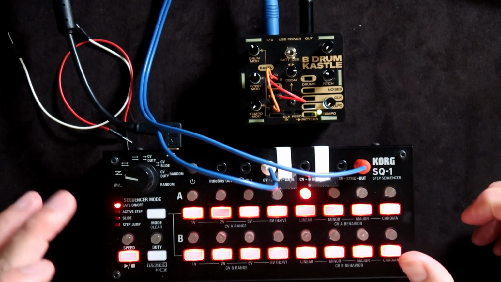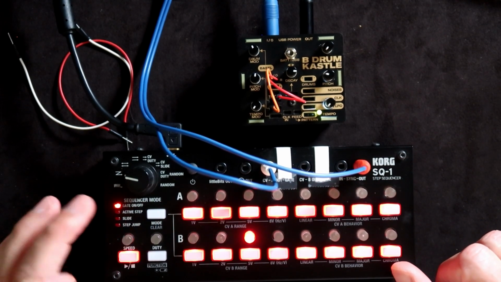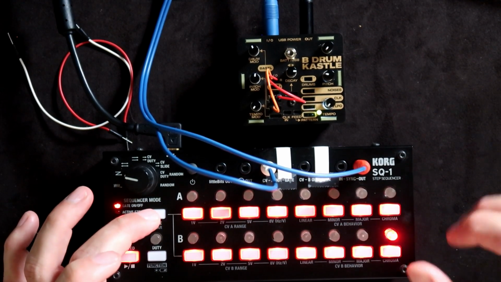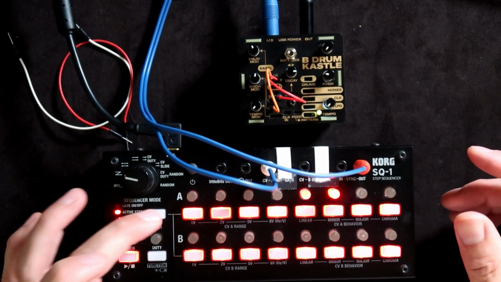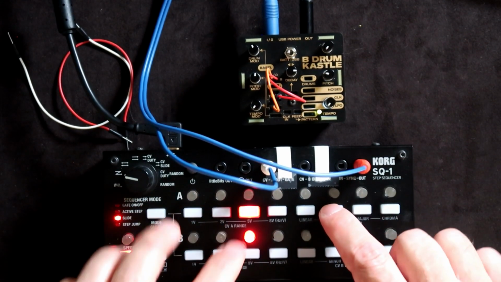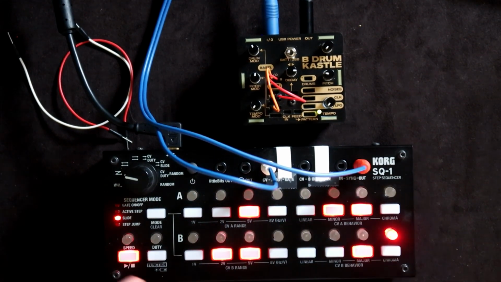And now there are a lot of features on the SQ1, but one to think about in particular for this type of style is going to be the slide setting. We can just add some slides in.